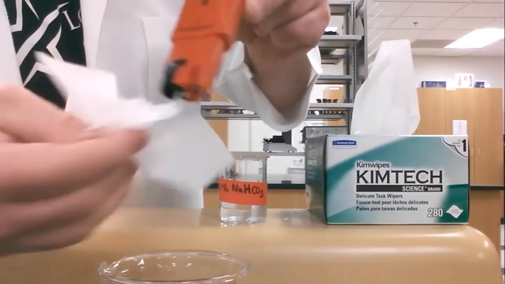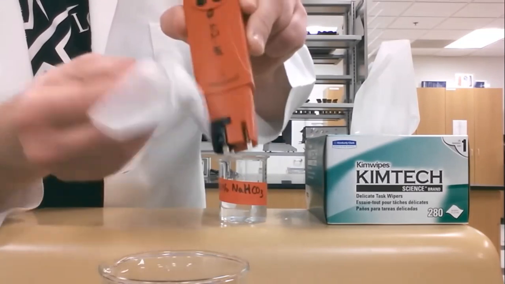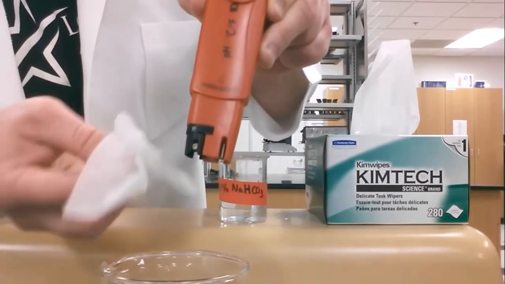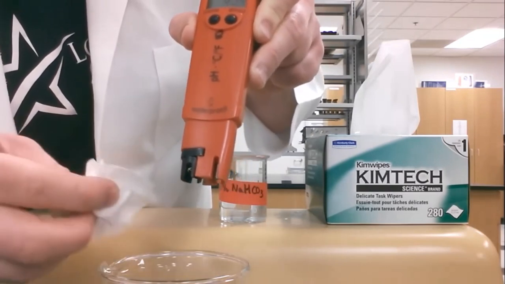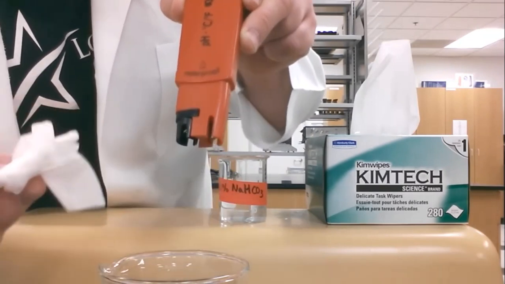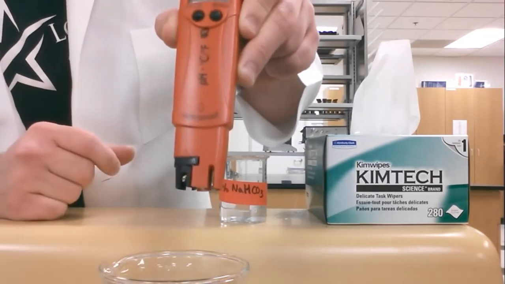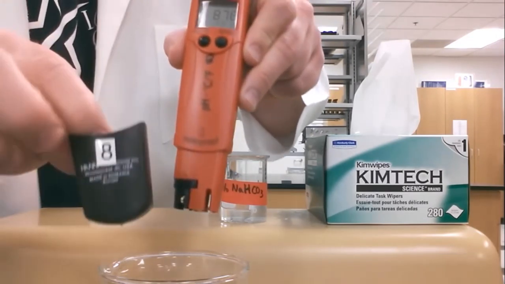And I'm going to wipe around the electrode, make sure I get all that juicy stuff off, the outside there. And that little glass ball there, the actual electrode bulb, we're going to just tap it very gently with this CHEM wipe. So after you've done that, you're ready to put your cap back on.